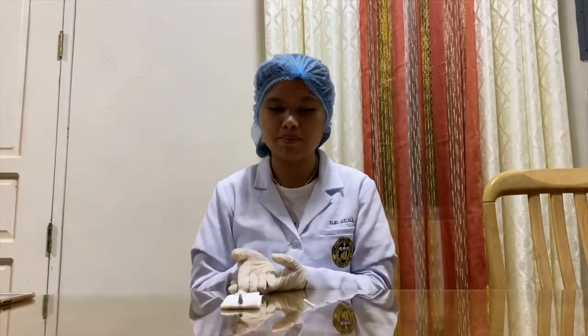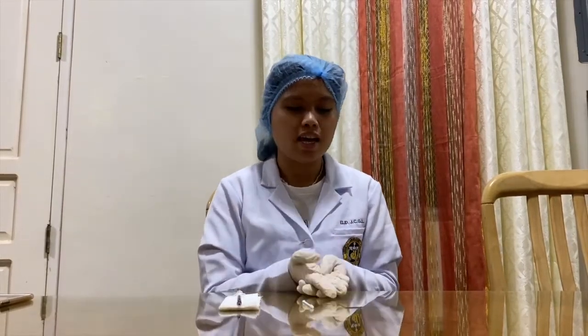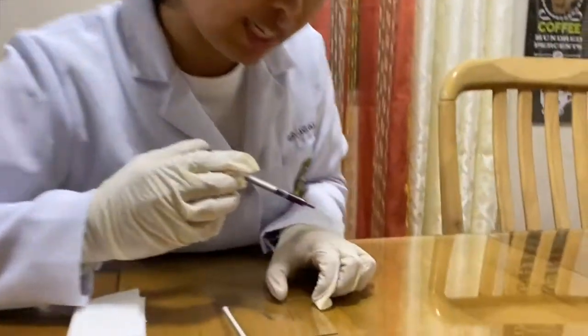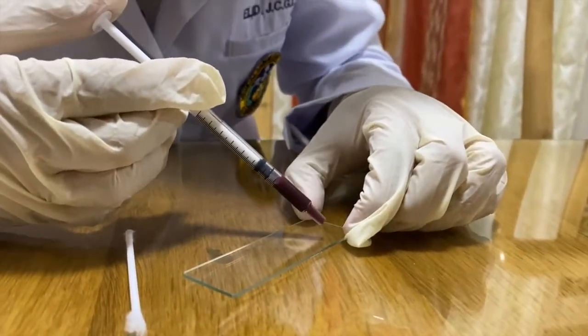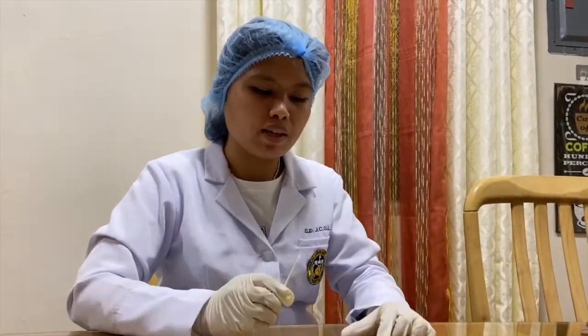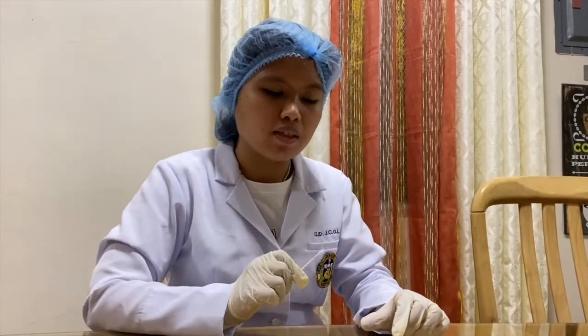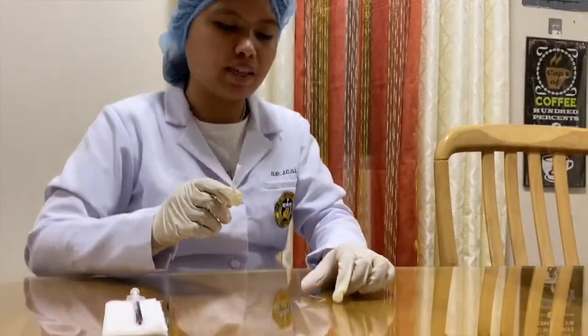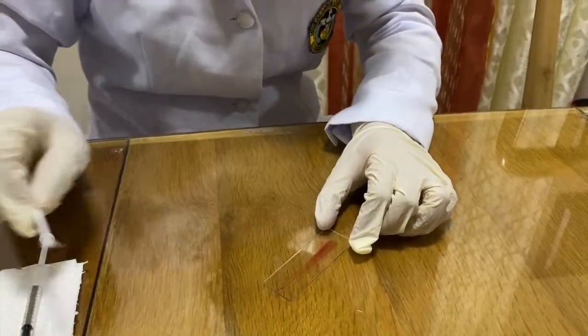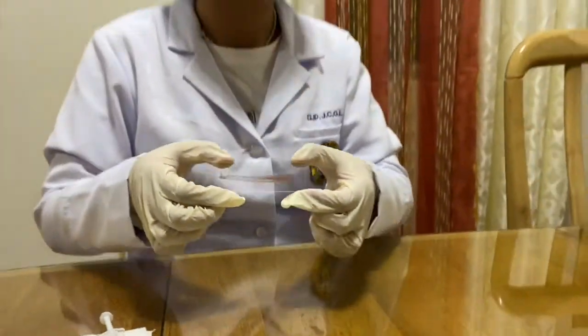So the materials that I will be using are the specimen, the applicator stick, and the microscopic slide. So first, I will be transferring a small amount of the specimen on one end of the clean glass slide. Next, I will be spreading the specimen in a straight line up until the remaining length of the microscopic slide. So this is now spreading.